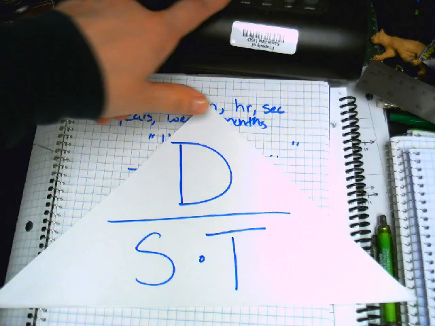Any weight? Any size? Just like this. Maybe this side, this side. But your triangle should look like this.